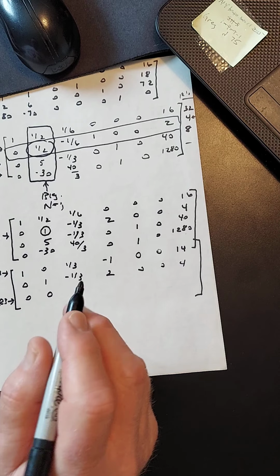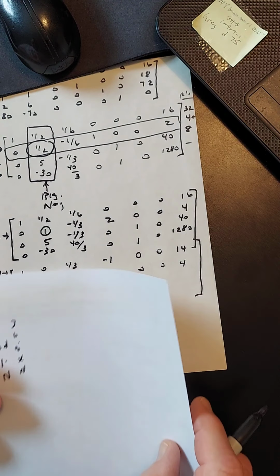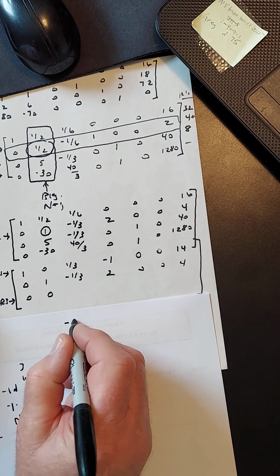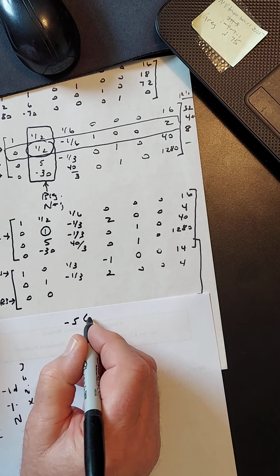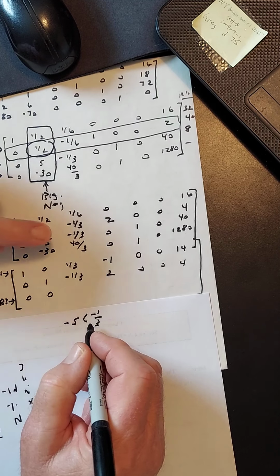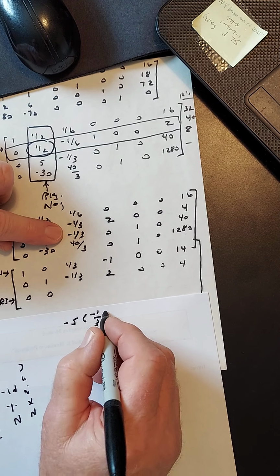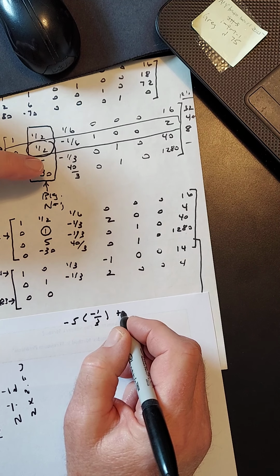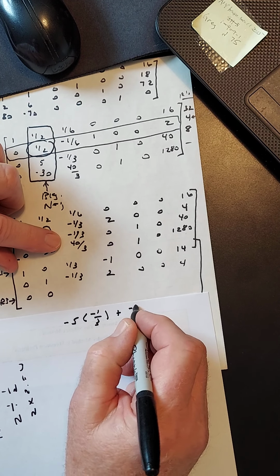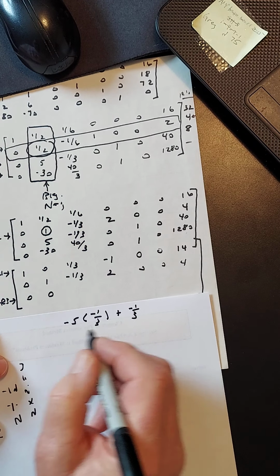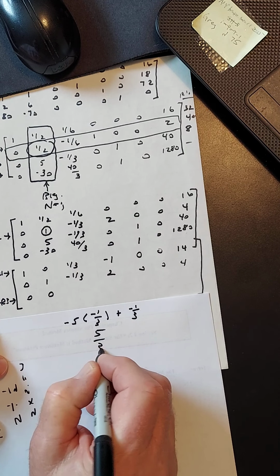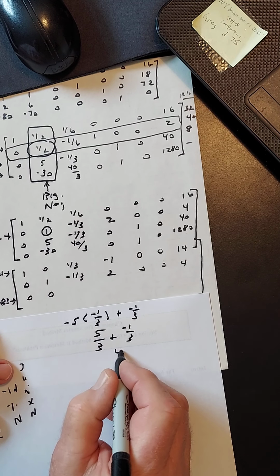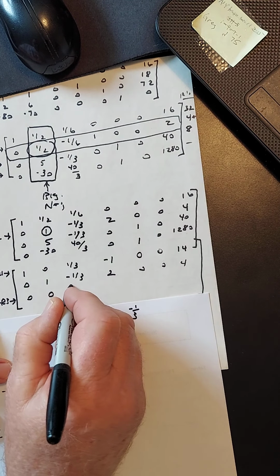Now it's going to get a little bit dicey. So now I want to take -5 times -1/3. And sometimes I just go off to the side on a piece of scrap paper and I'll write this down. So I've got to multiply it times -1/3. And then I've got to add it to -1/3. So that's going to become 5/3 plus -1/3. That's going to be 4/3. And that goes right here.